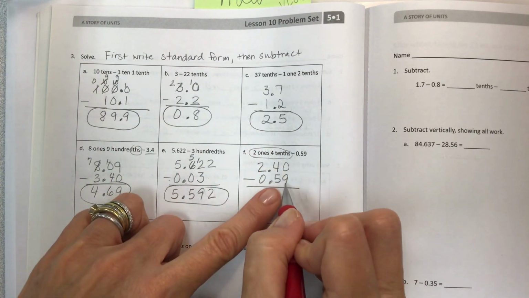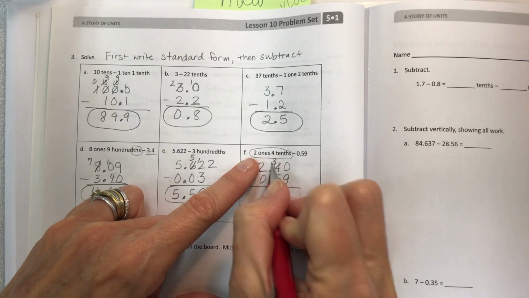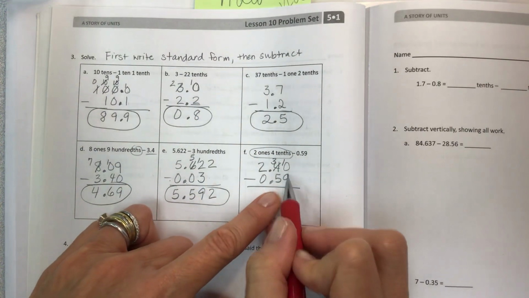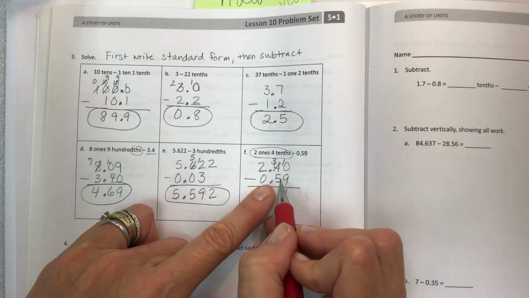From this 0, I need to take 9. That's okay. Go here, take 1, give 10. Look, now I can subtract. 10 minus 9 is 1. 3 minus 5.